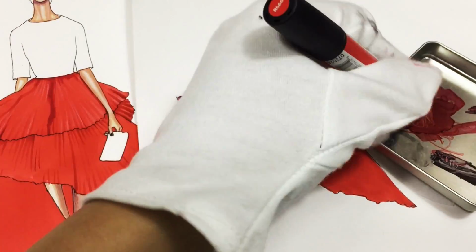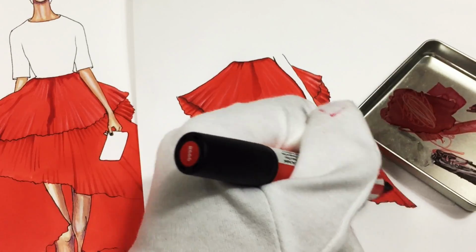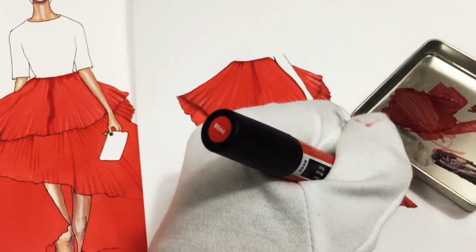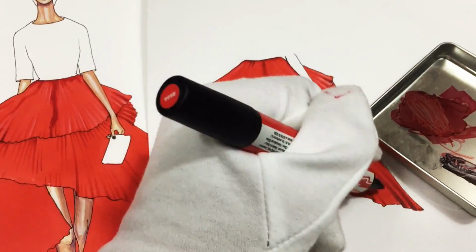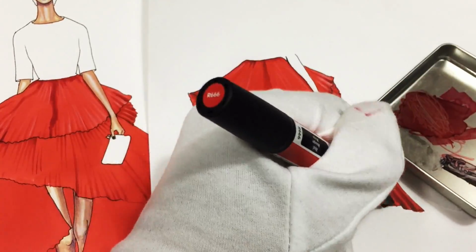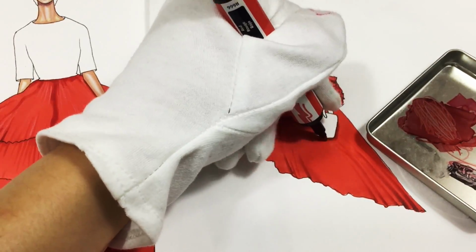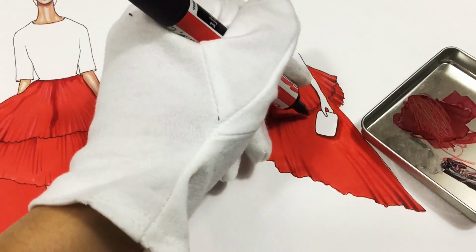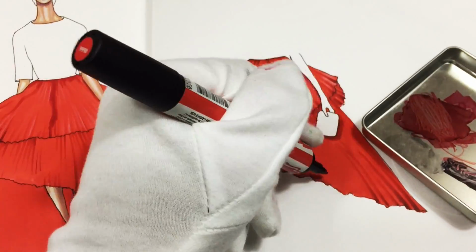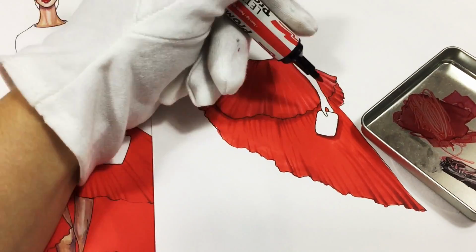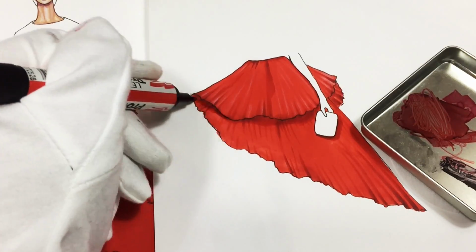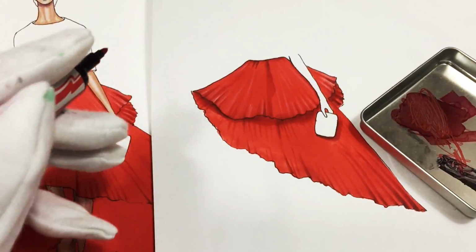So when you draw a sketch, it's always good to have some asymmetry. So whether it's with lights or some details, it's really good when two sides are slightly different. So with a mix of red and burgundy, I'm adding more shadows. Again, on the first layer, then under her purse.